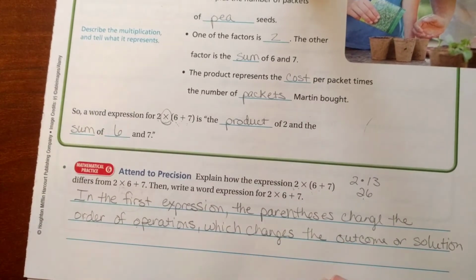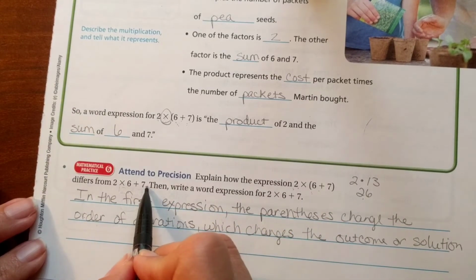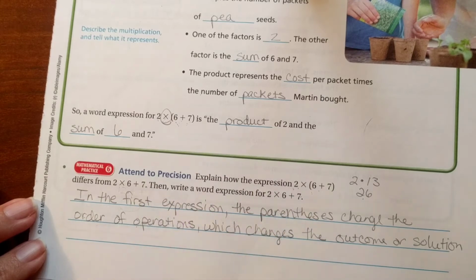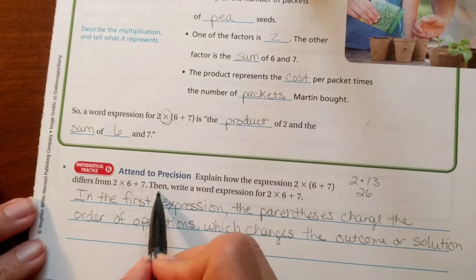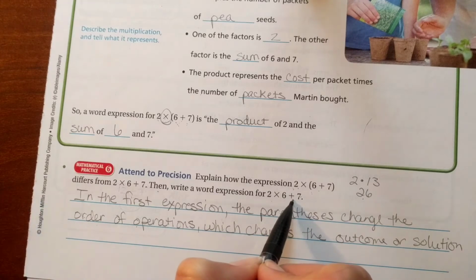All right. So now, see, there's a period here and a period here. That means we're doing two things here. Let's do the second half then. Then write a word expression for 2 times 6 plus 7.